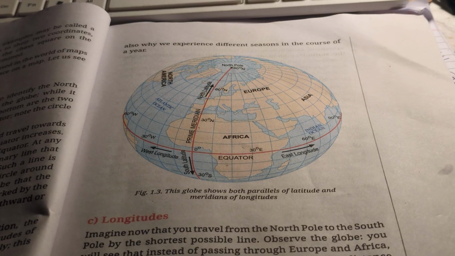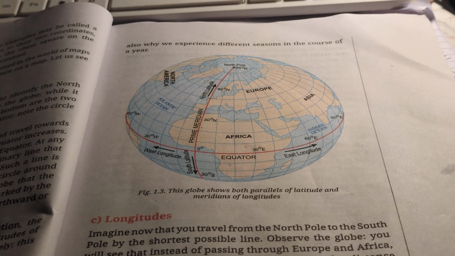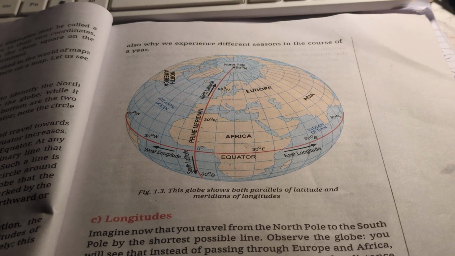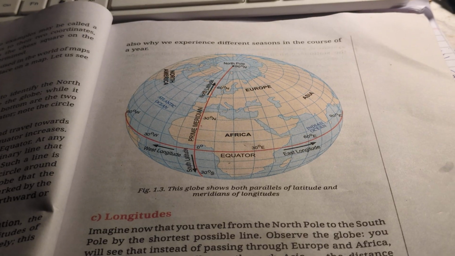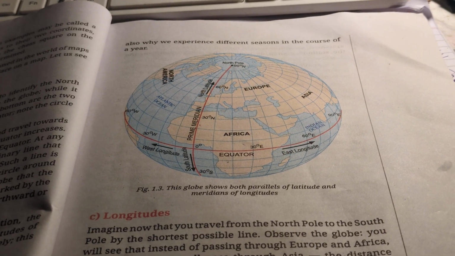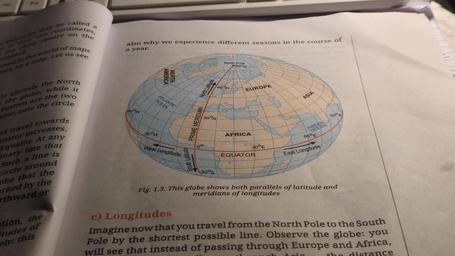Another part is that you may have known about the Earth's rotation. Earth will always rotate from the east to west. I hope you understand. Okay, from east to west that rotation is happening.